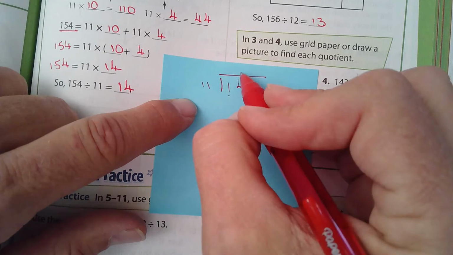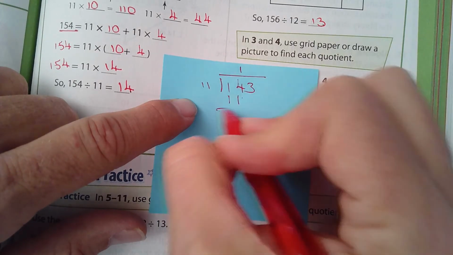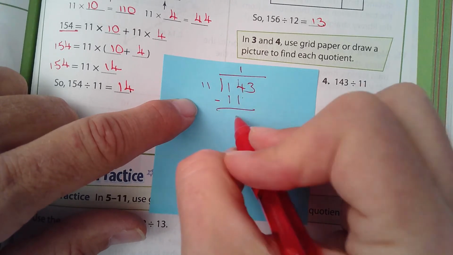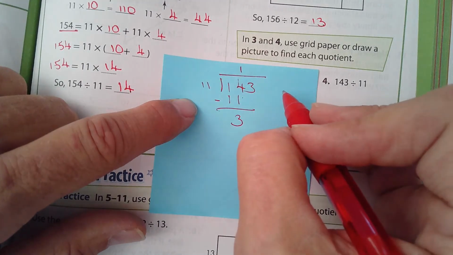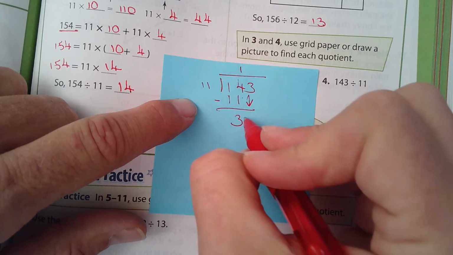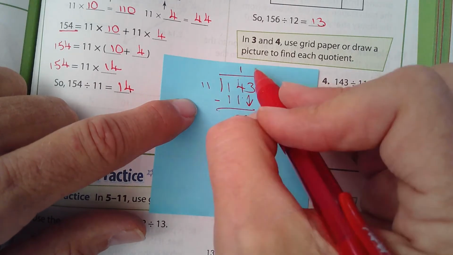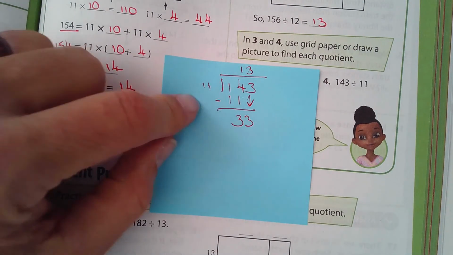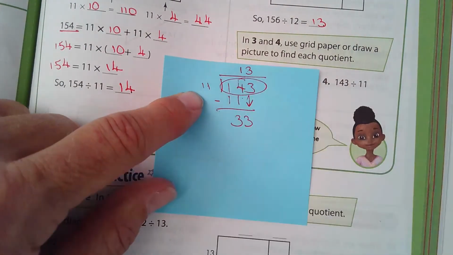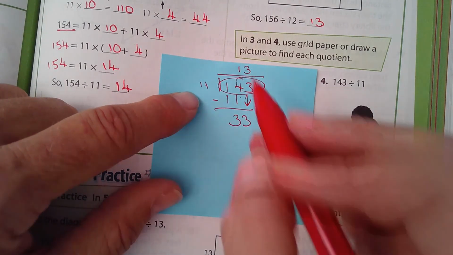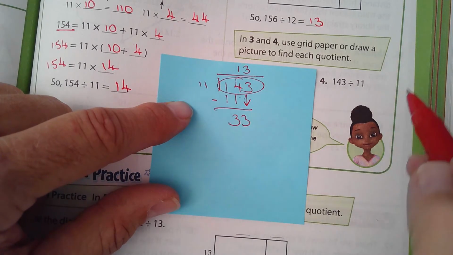1 time. I subtract. What's left over? 3. Miss Pipkin, what's left over here? What do I do now? Bring down the other 3. 11 goes into 33 how many times? 3 times. And then if I multiplied 11 by 13, I would get 143, so I would know my answer is correct. So again, this little bit of work, squeeze it in here somewhere. I want to see it.